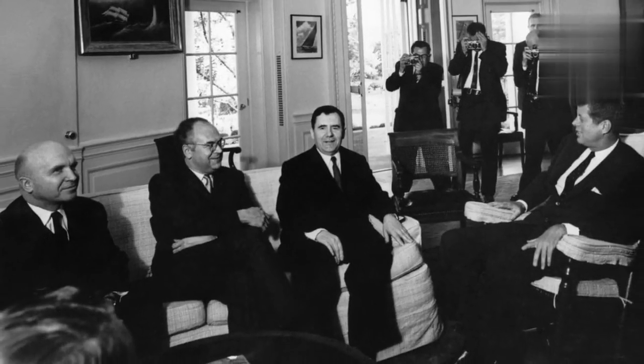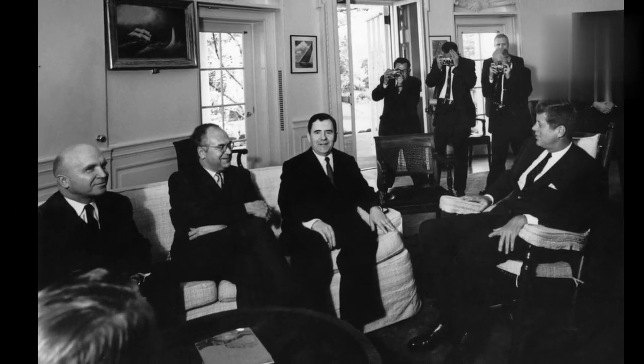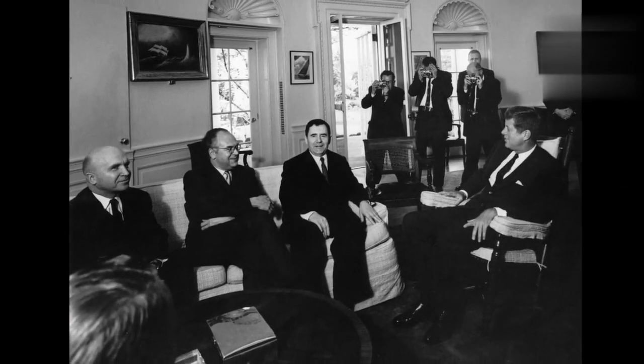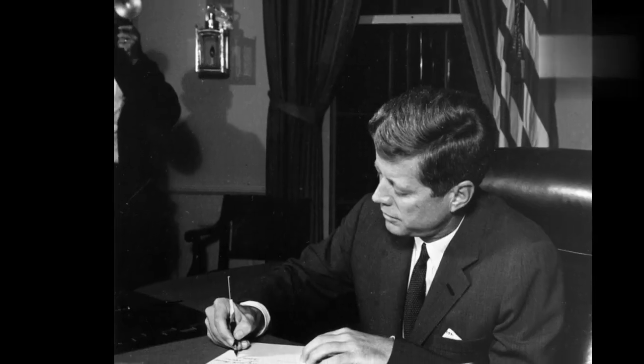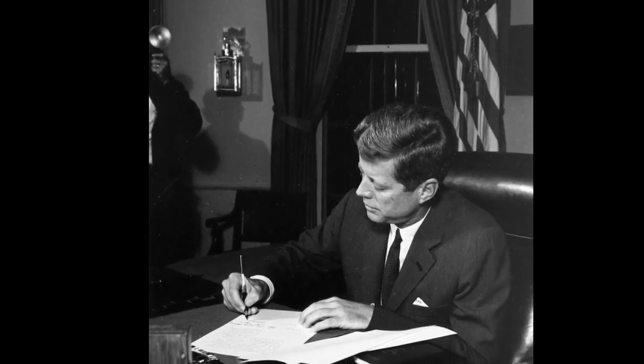The Cuban Missile Crisis was a significant moment in history as it highlighted the destructive power of nuclear weapons and the importance of diplomacy and negotiation. It also showed the world that even the slightest miscalculation or miscommunication could lead to a catastrophic war.